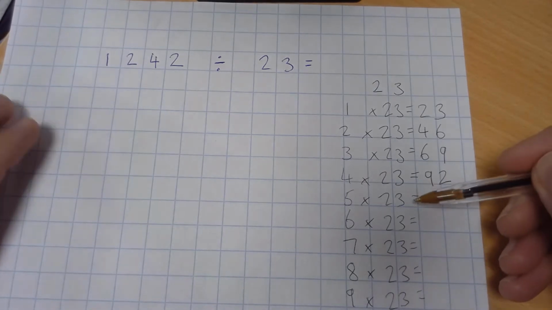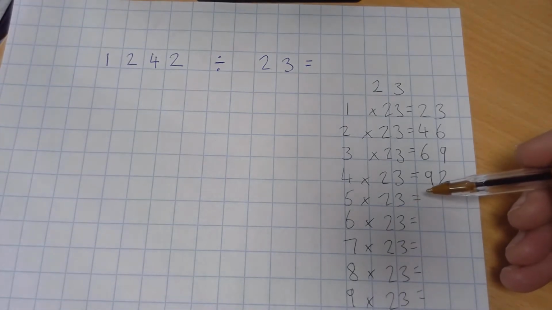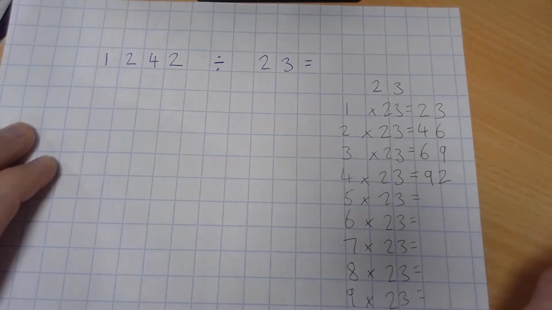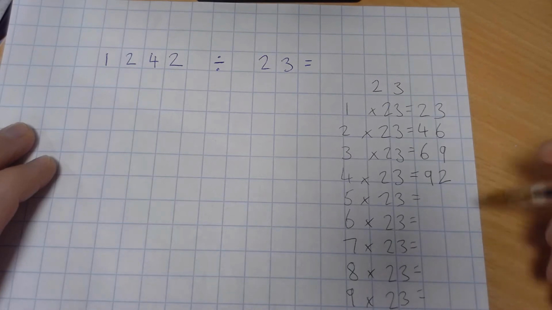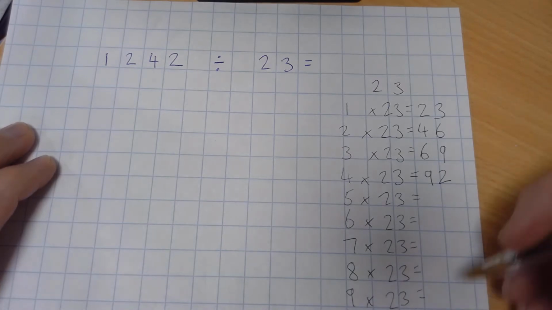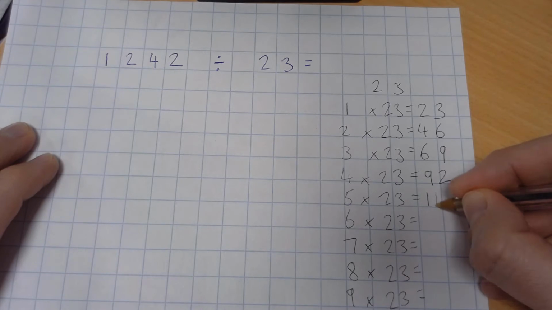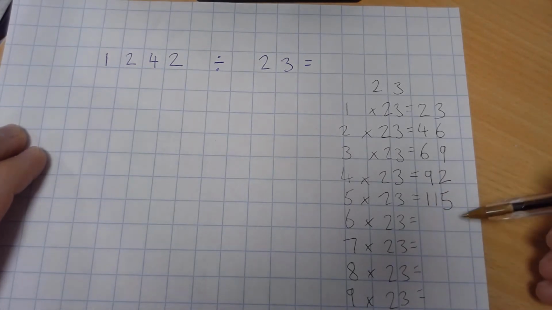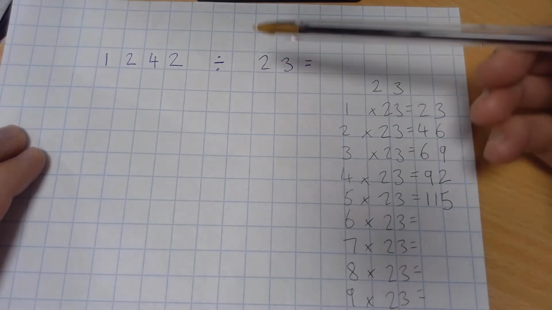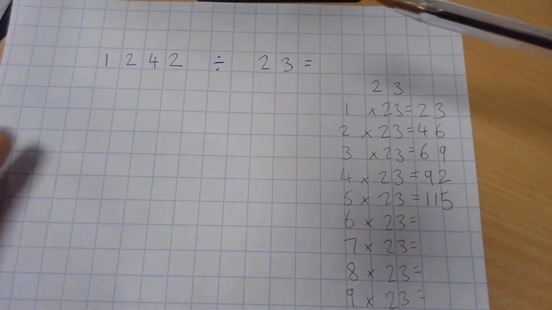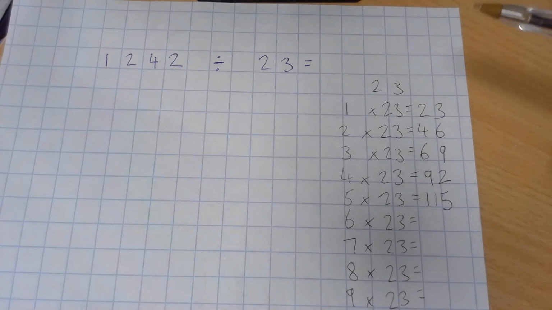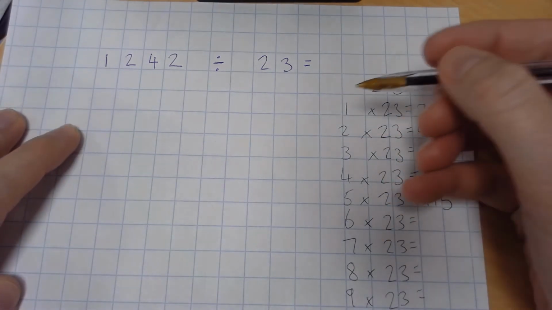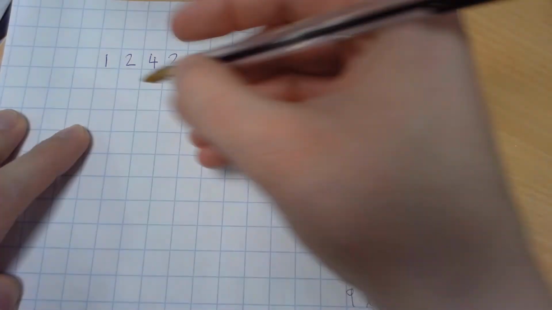And then I'm going to come back to my 5 times, because 5 is just half of 10. So if I half my 10 lots here, which is 230, I will get my 5 lots there. So I end up with 115. Now for now I'm just going to leave it there, because I might not actually need to work these out, because I can see the calculation's quite small here. It's 1,242. So I'm going to leave it, and if I need to fill in these other ones, then I will. So I'm just going to write out now using my formal methods.